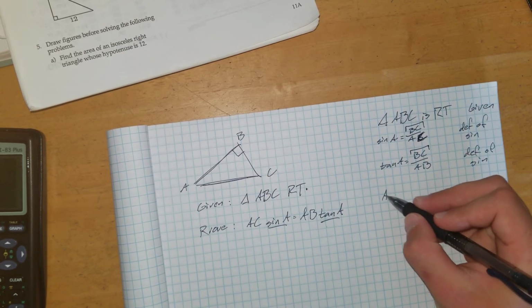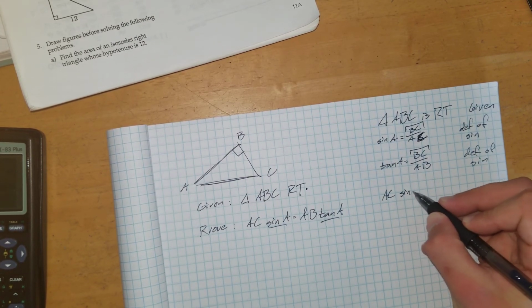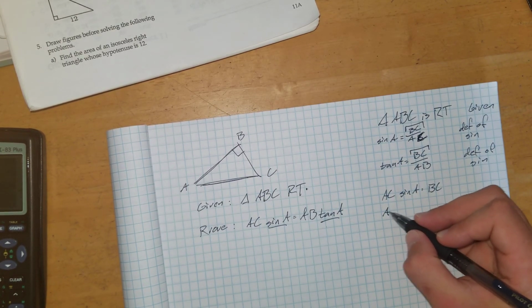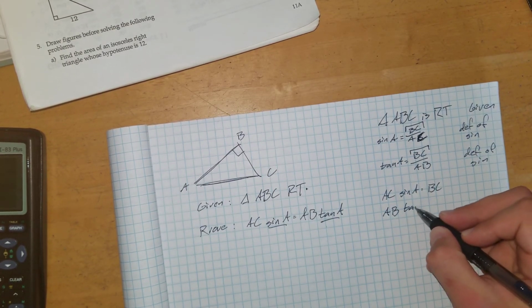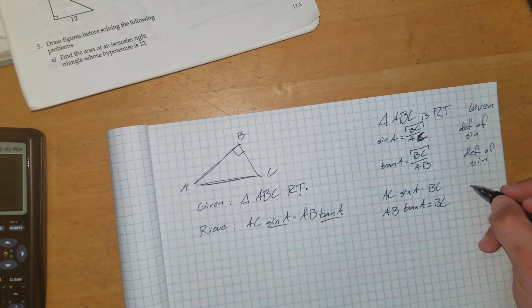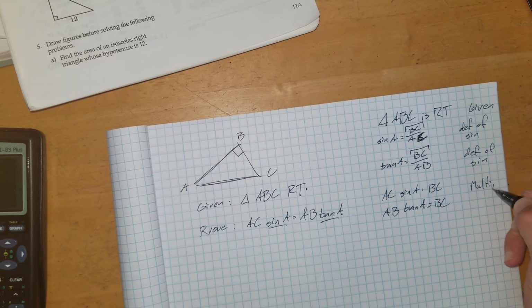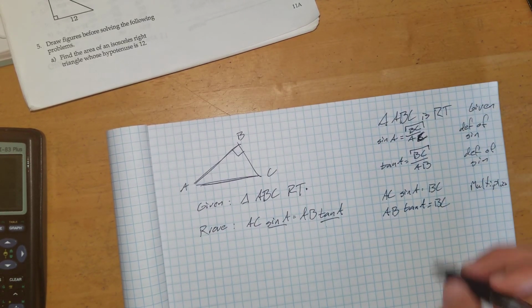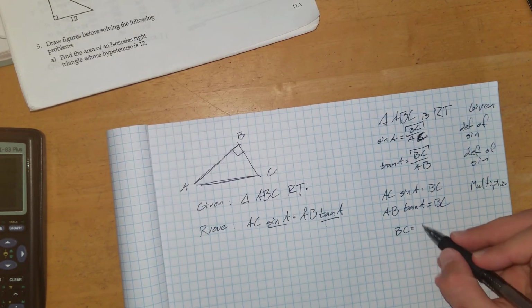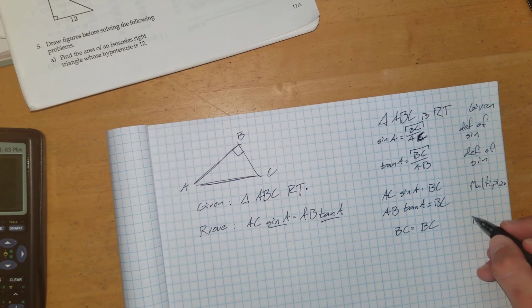So AC sine A equals BC, and AB tangent of A equals BC. I'm just going to say multiplication. I know BC equals itself. I can include this if I want. BC equals BC. We can say reflexive.